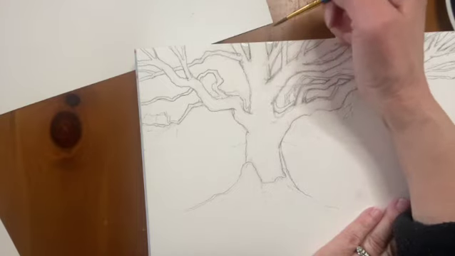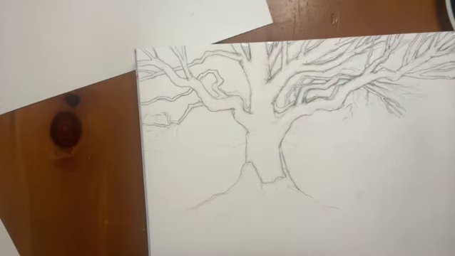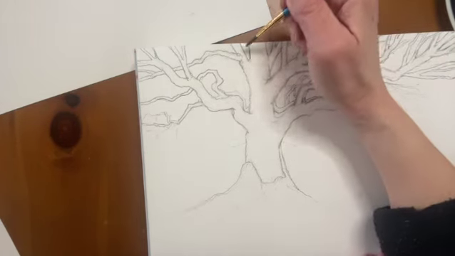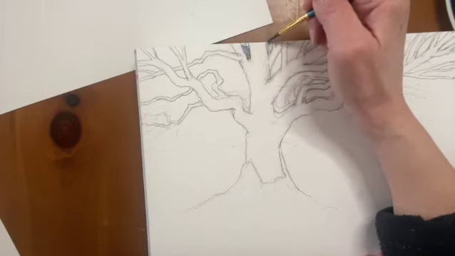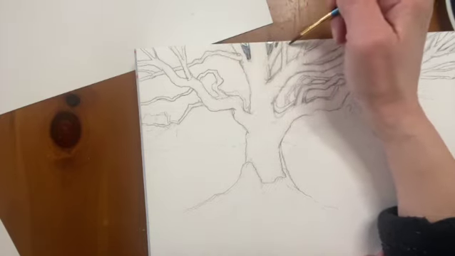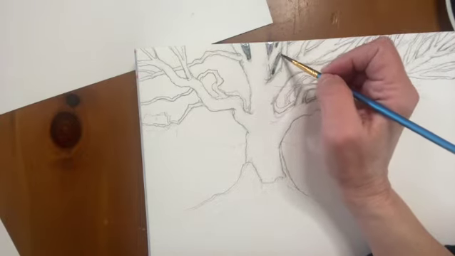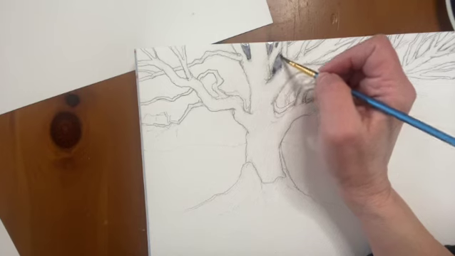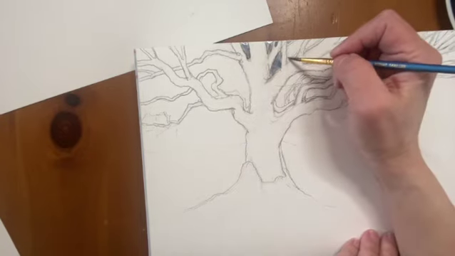I'll start with them. And I'm just going to paint around the areas that are in between the branches and save any white that I might want to save. Okay. I'm going to put a little clear water in this.